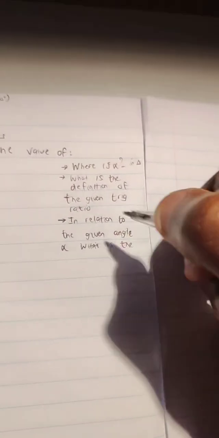Then three, in relation to the given angle, which is alpha in this case, what is the opposite side, adjacent side, hypotenuse side?